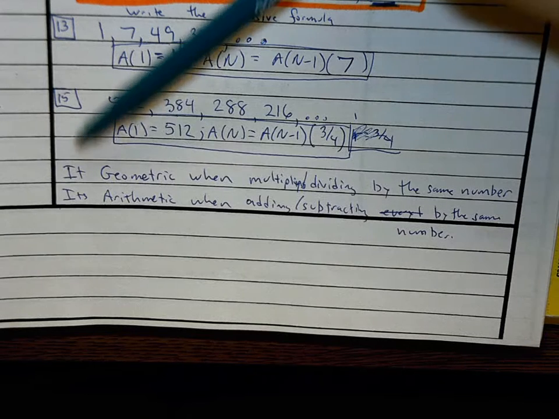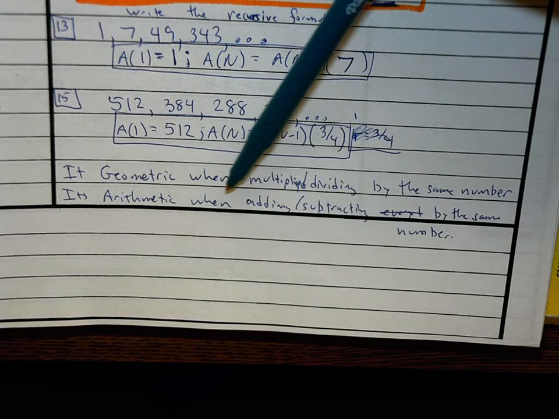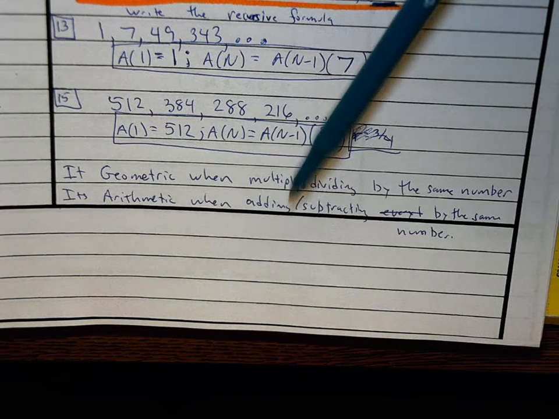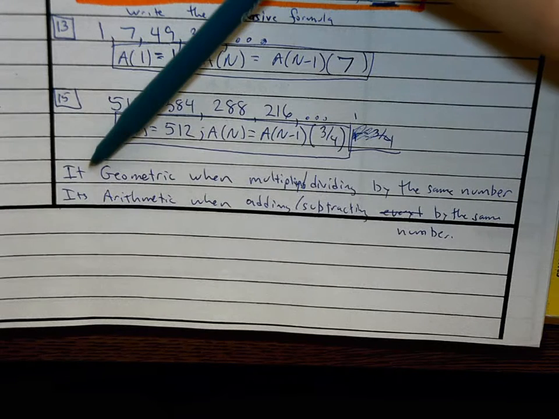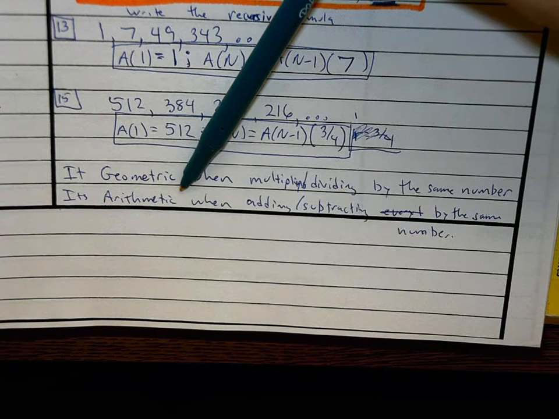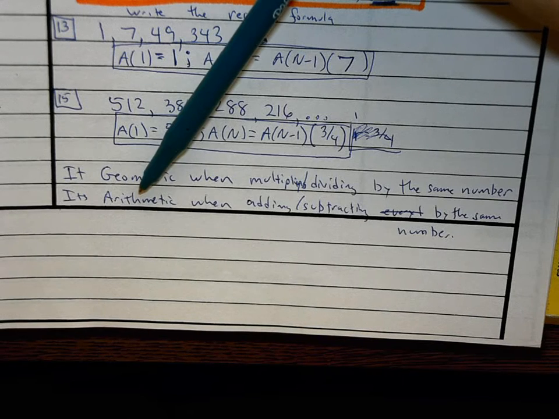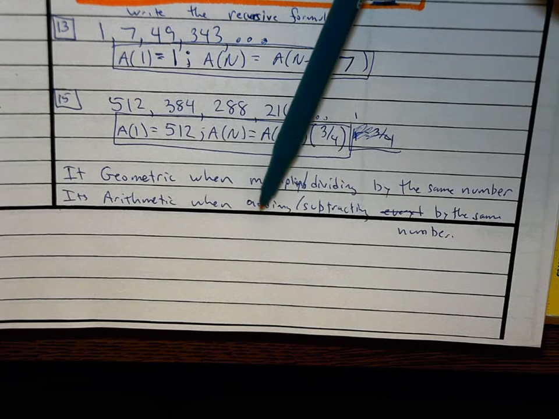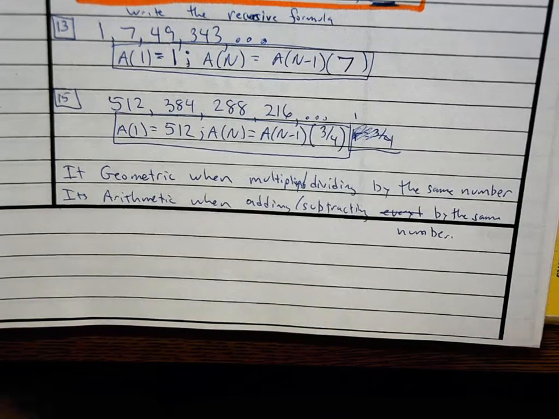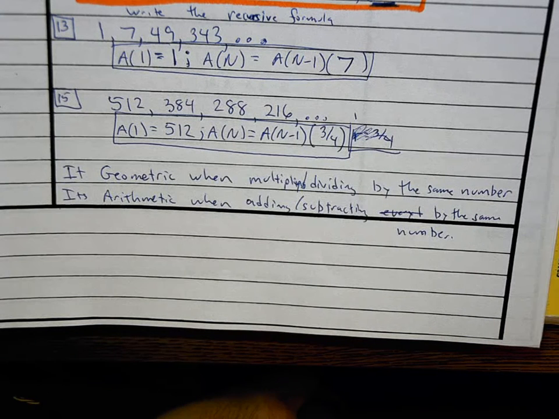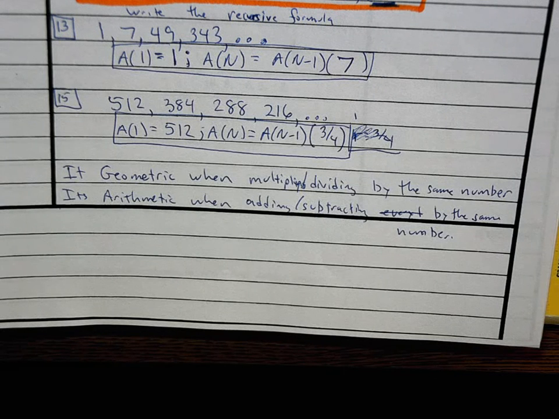It's arithmetic when you add or subtract by the same number every single time. When you have that down, that is the end of our notes.